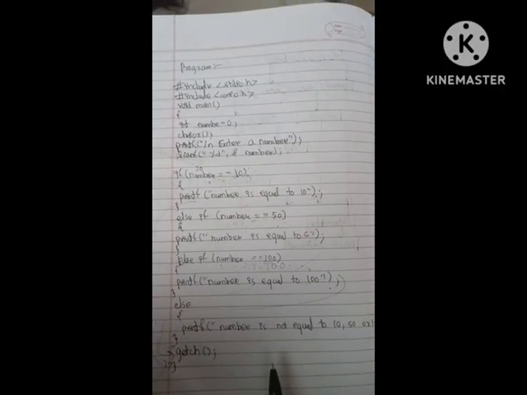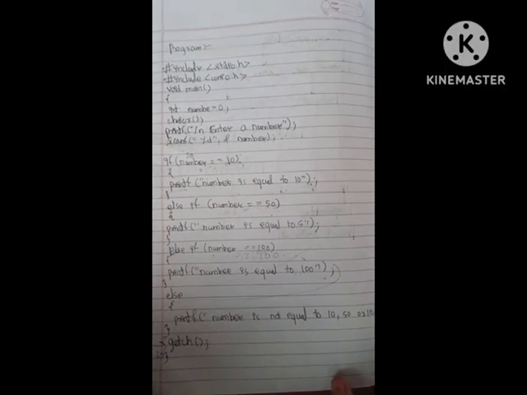So, this is the nested if-else and if-else ladder. Thank you.